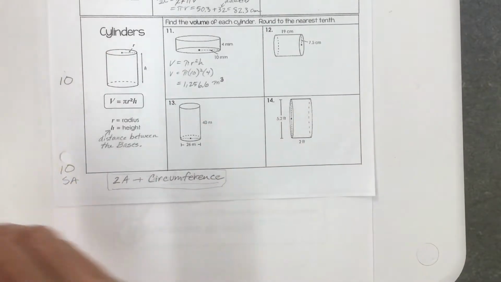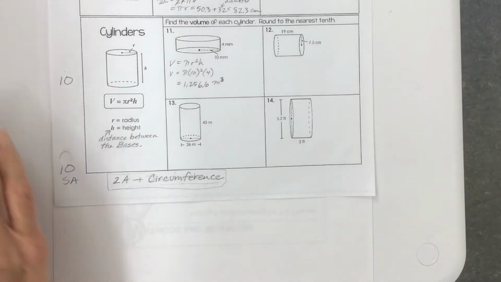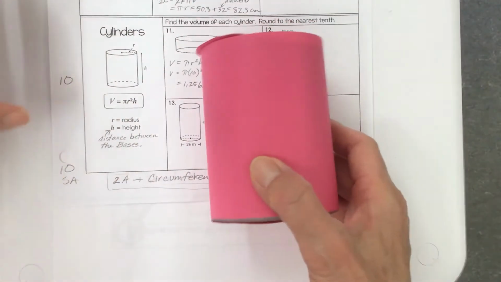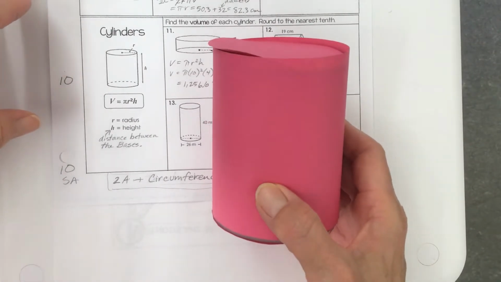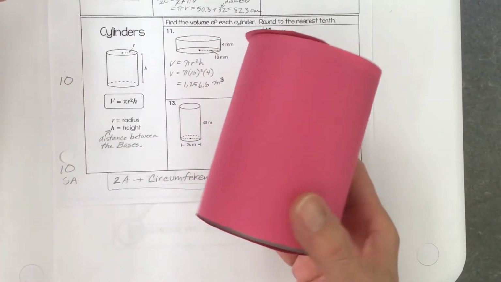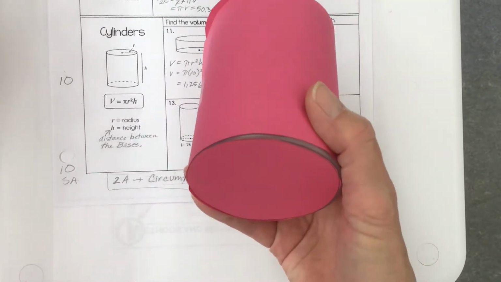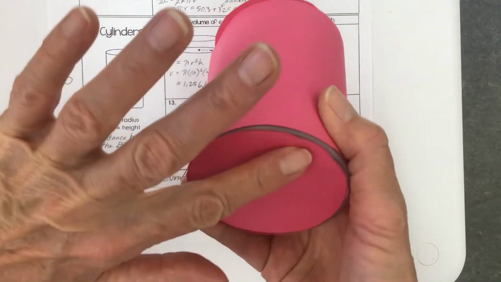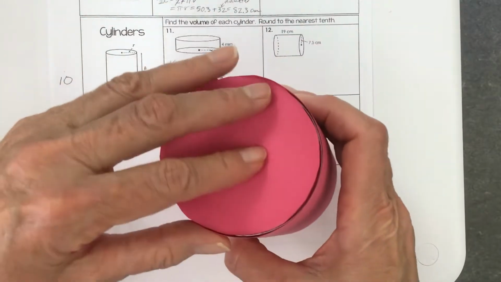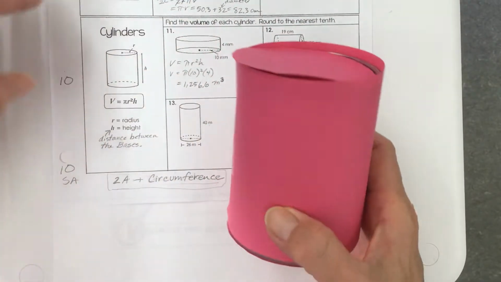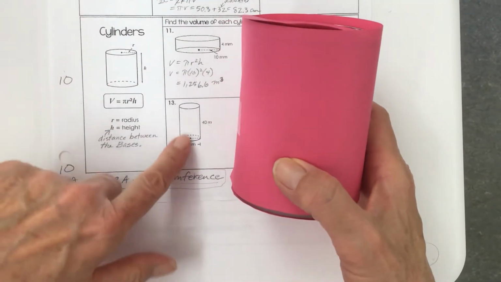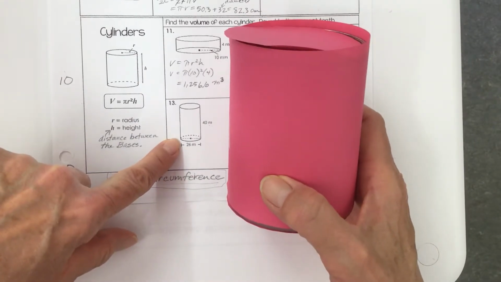To find the surface area of a cylinder, you have to consider the different surfaces of the cylinder first. This is a can that I've covered with paper, so you can see that all the surfaces of this can are covered. It's a lot like the cylinder that we see here.